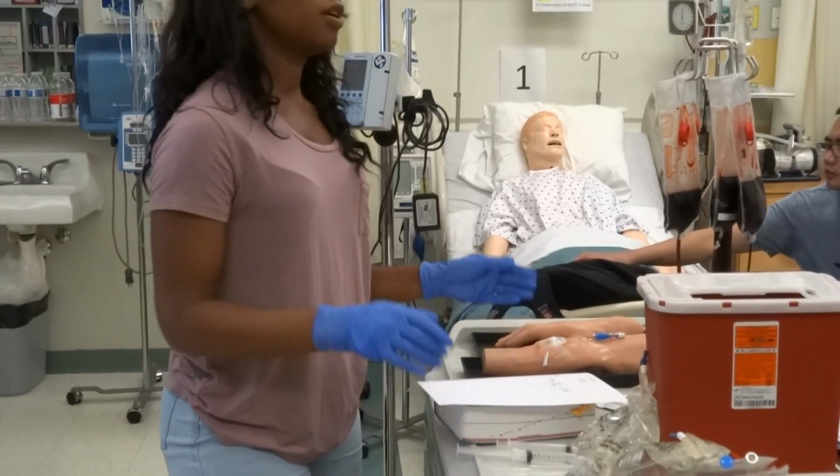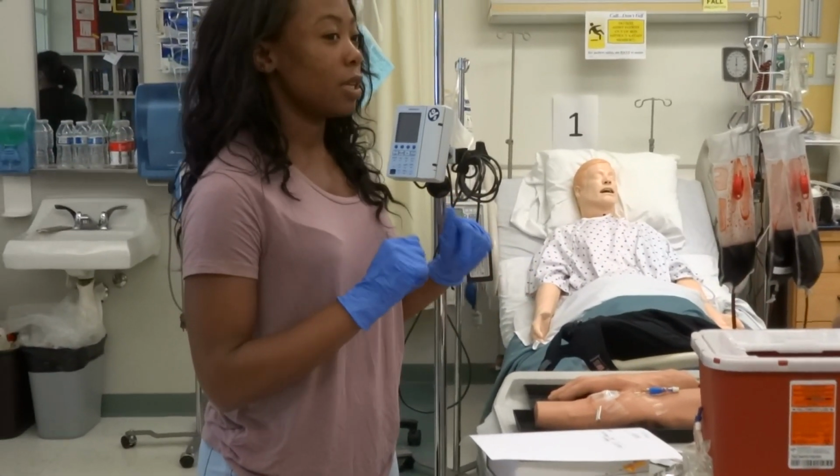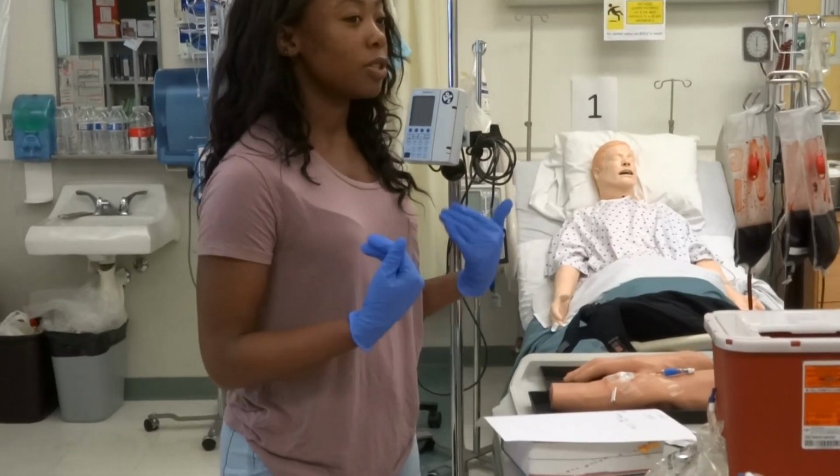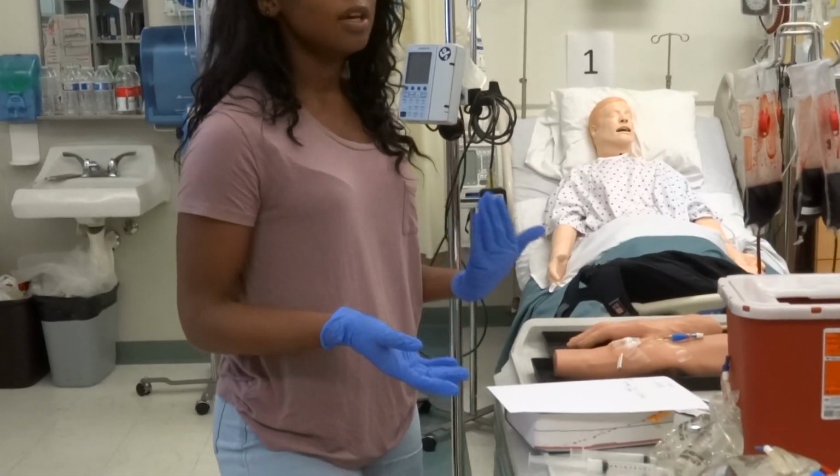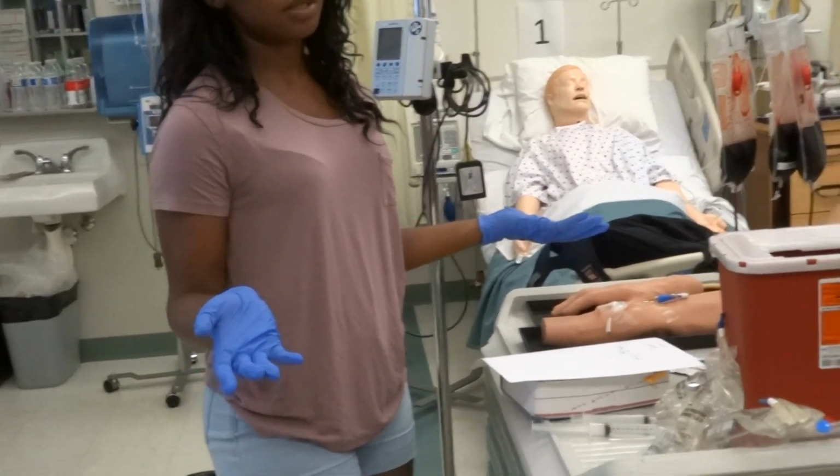Before we do anything, we're going to go in and do our own personal assessment on the patient, right? Because we want to check for ourselves if there really is lung congestion. That way we know there's a reason to give Lasix.